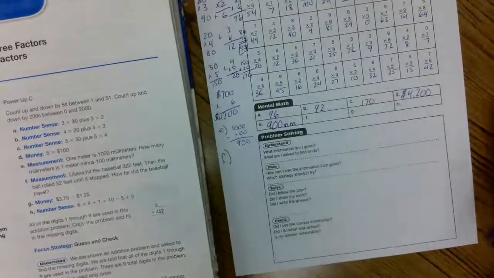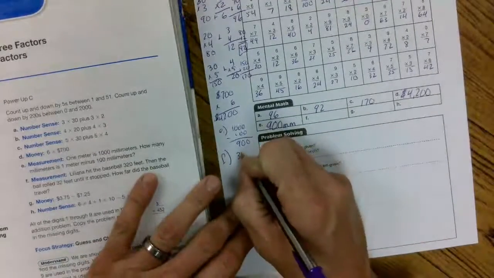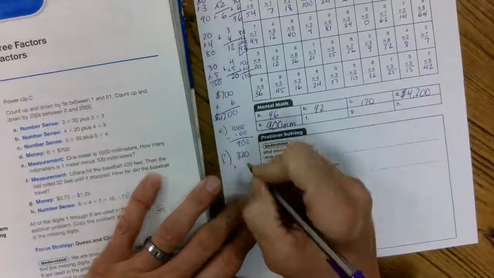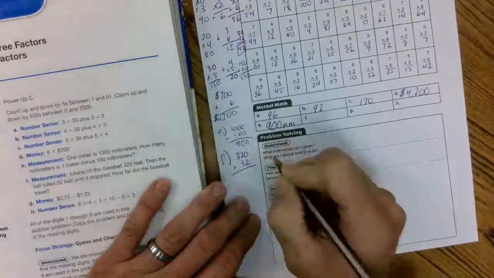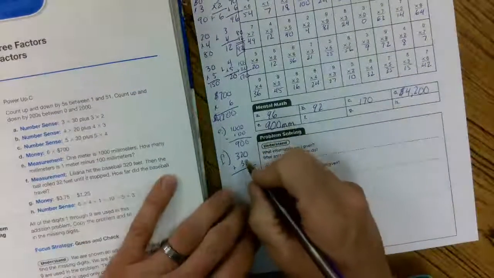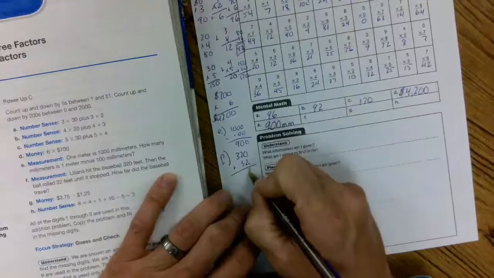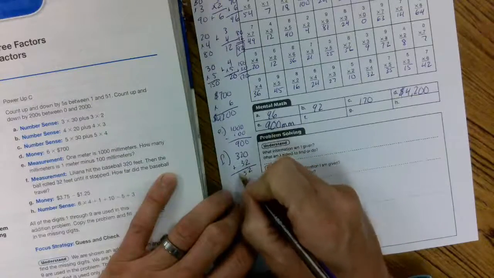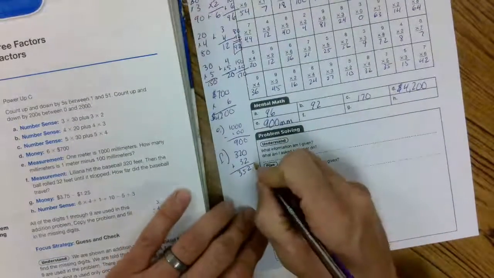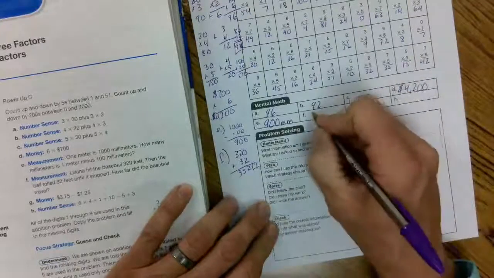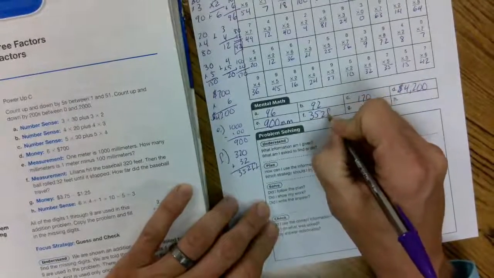gravity and friction. So we got it flying in the air 320 feet, and then it's going to roll another 32 feet, and then friction is going to make it stop. So we're going to add these up. 0 plus 2 is 2, 2 plus 3 is 5, and 3 plus 0 is 3, and that would be in feet. 352 feet.